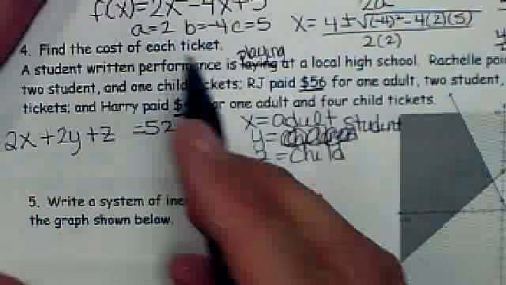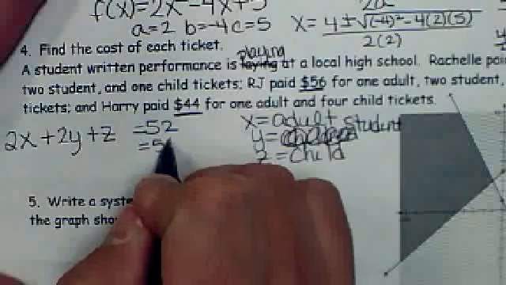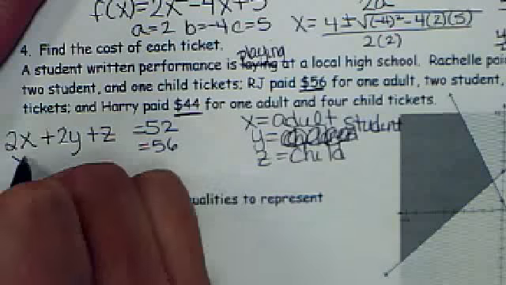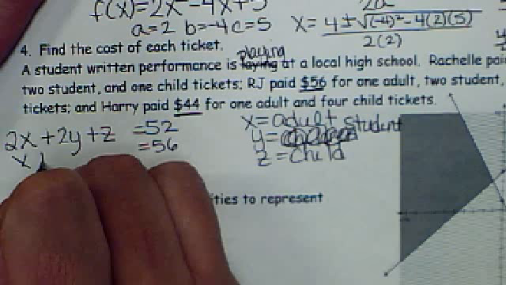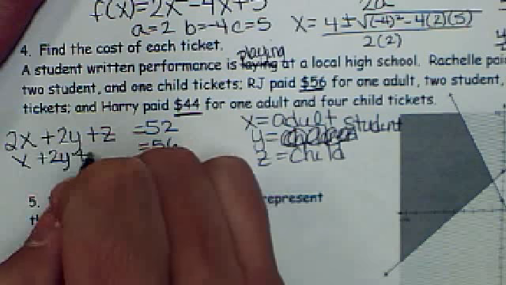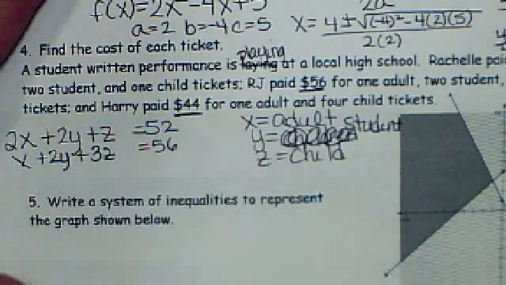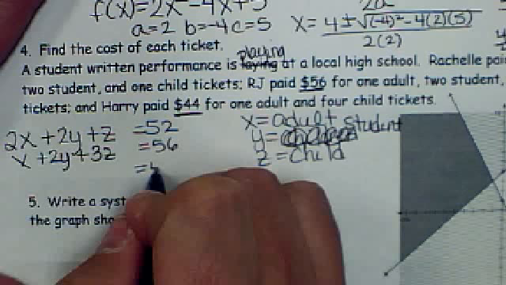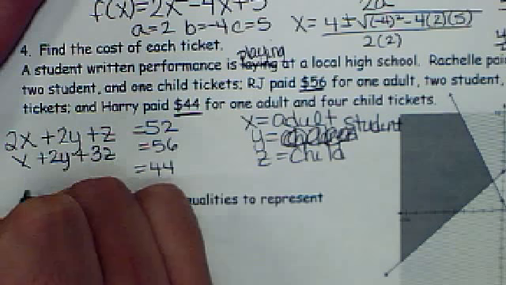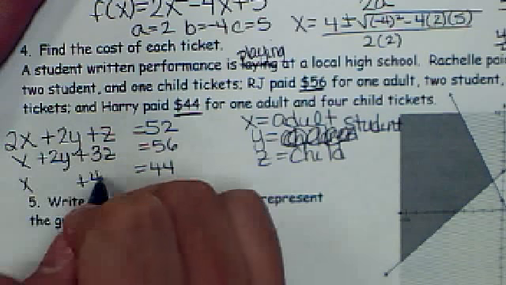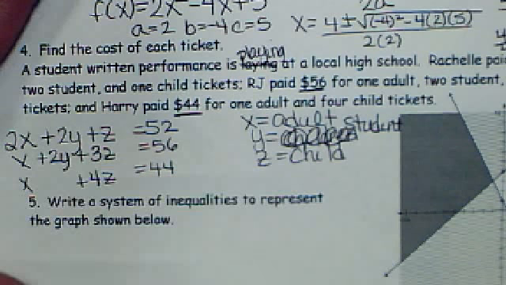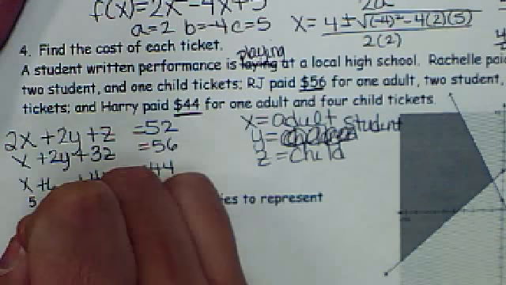Then RJ paid $56 for 1 adult, 2 students, and 3 children, so plus 3z. And then Harry paid $44 for 1 adult and 4 child tickets. Now notice I left a big space there in the Y spot because he didn't buy any student tickets. So in there I'm going to put 0y.